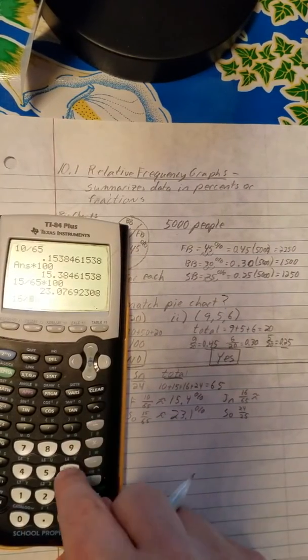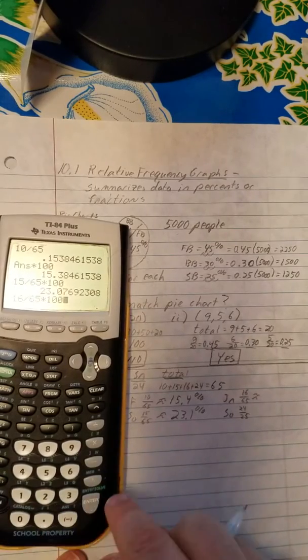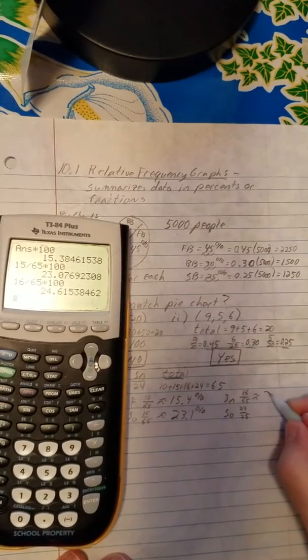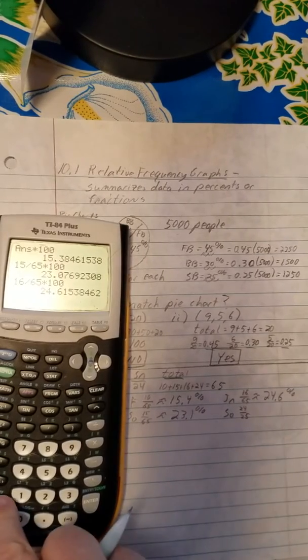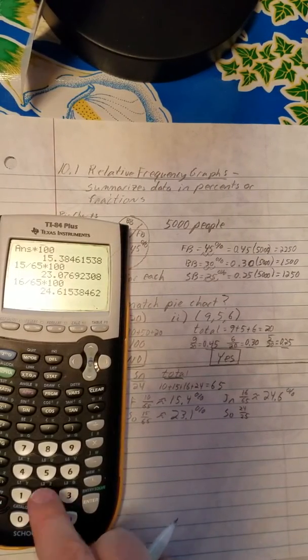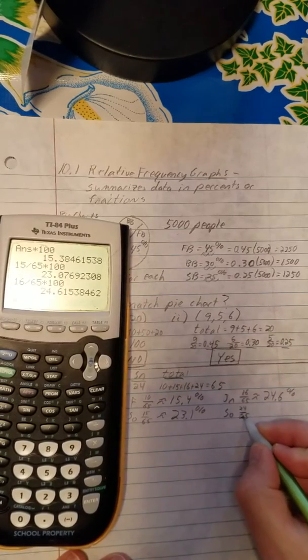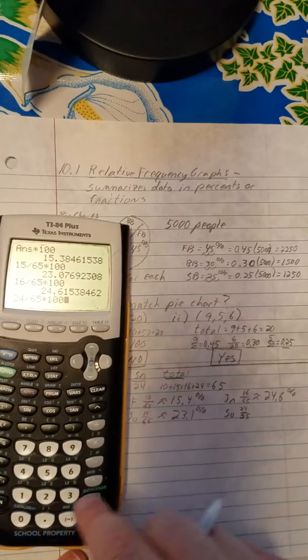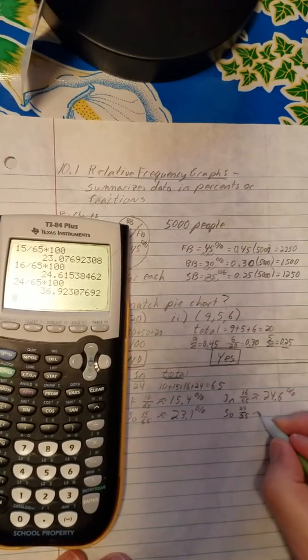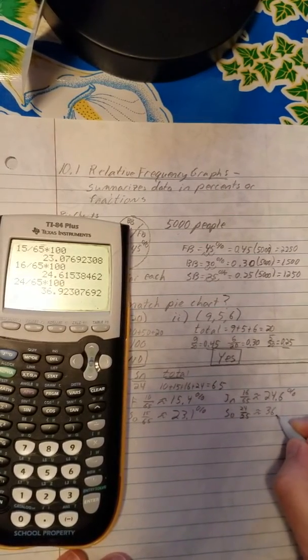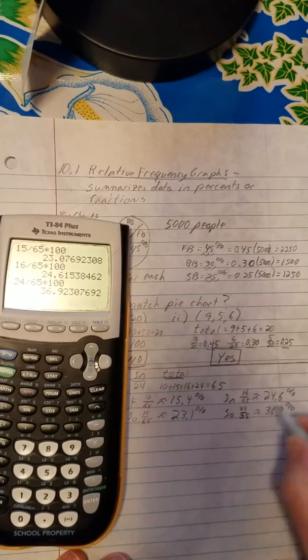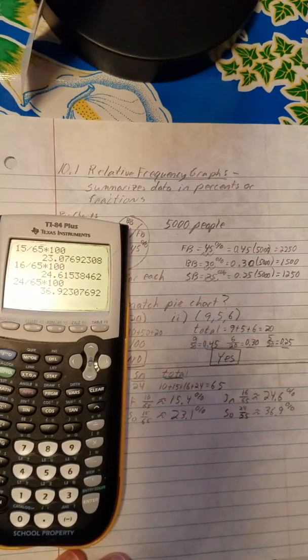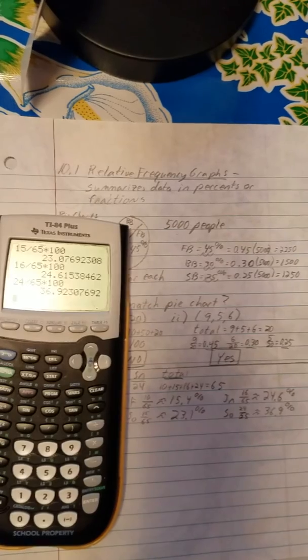Juniors, 24.6%. And then finally seniors, which would be 24 divided by 65 times 100, 36.9%. We can add those up and they should be very close to 100. They might not be exact because we rounded, but they should be very close.